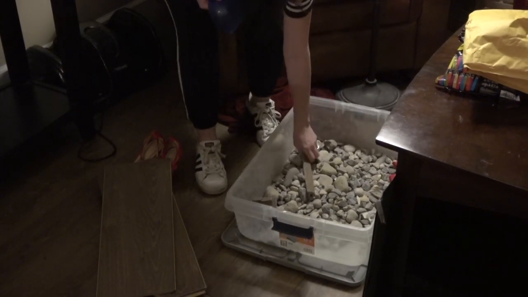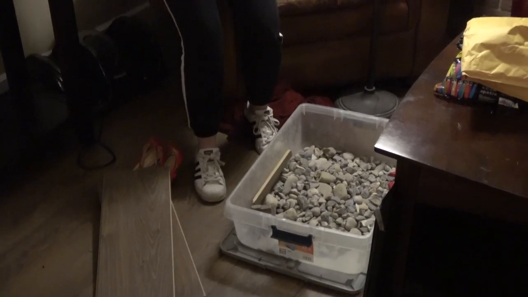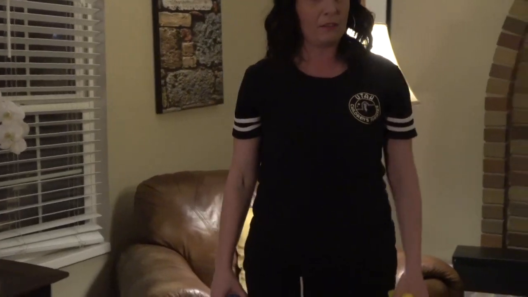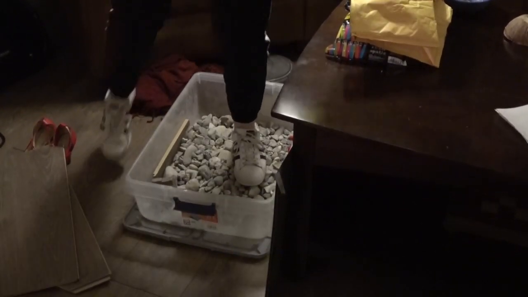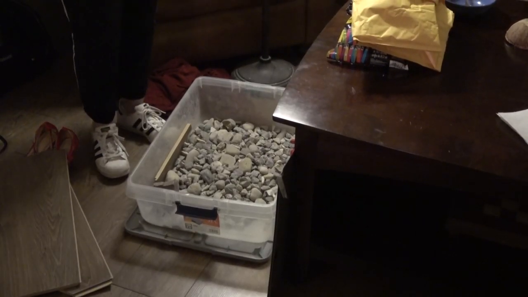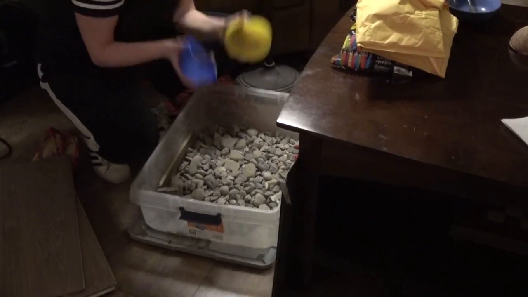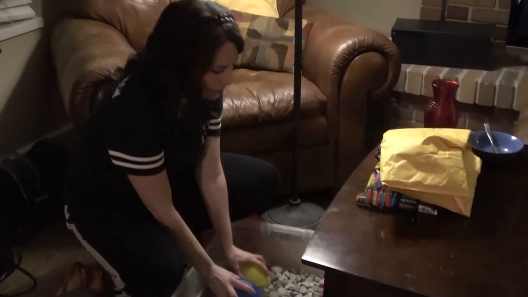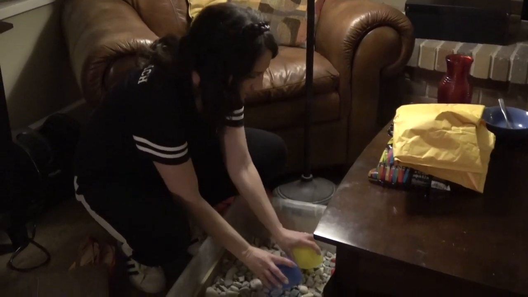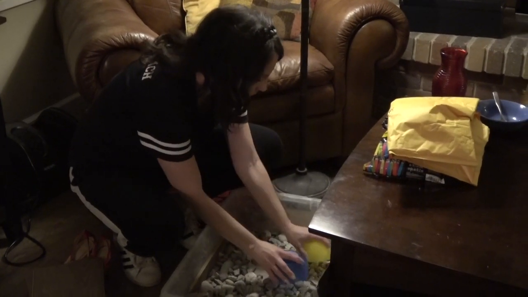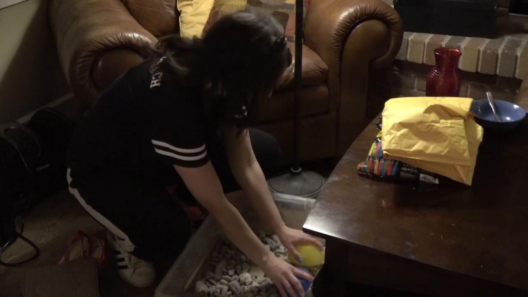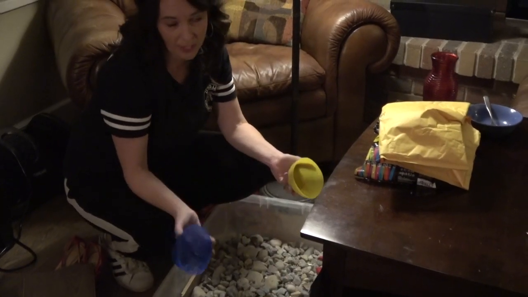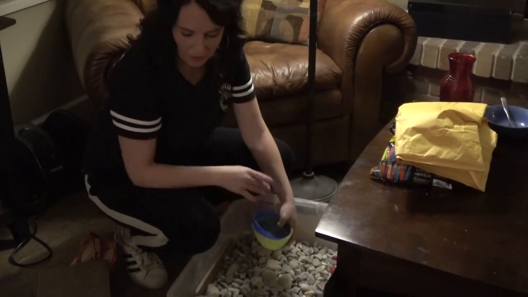It's just a plastic container filled with rocks from across the street from my house, and when you walk in it, it sounds like somebody walking across the ground. Now, you can also take your coconut shells or your plastic bowls and create your horse sound on the ground.